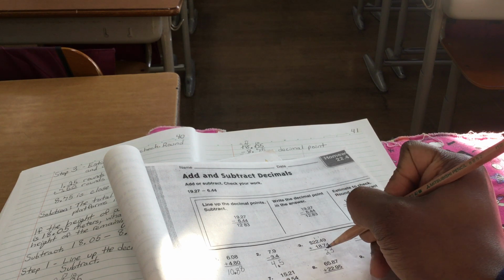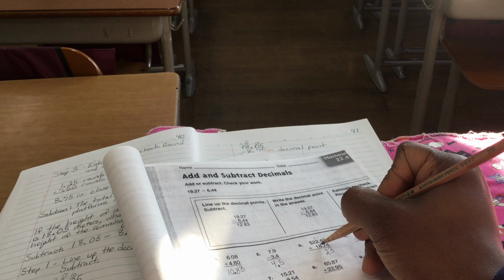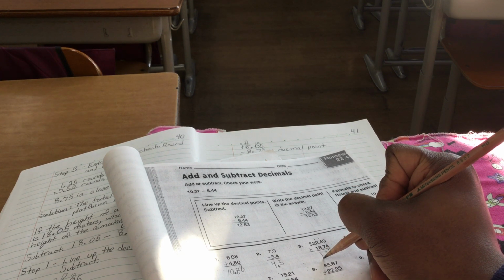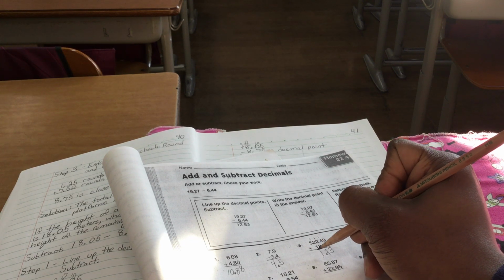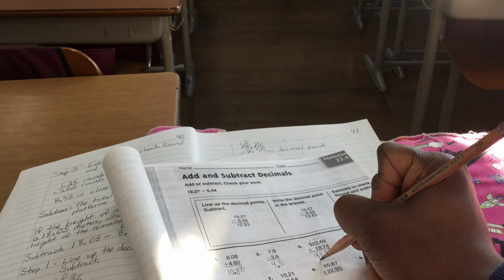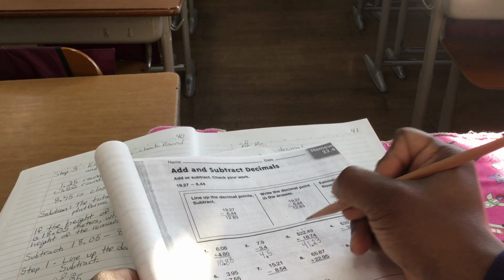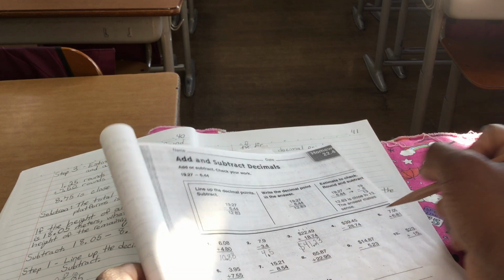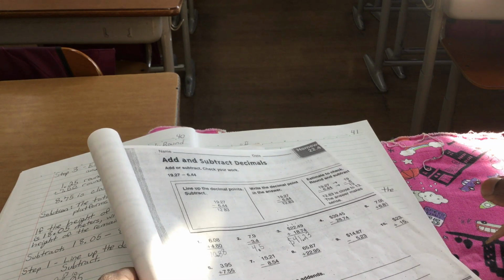Carry a 1. 8 plus 2 is 10. 10 plus 1 is 11. Carry the 1. 2 plus 1 is 3, and 1 is 4. Now add in your decimal point and your dollar sign. $41.23. Okay?